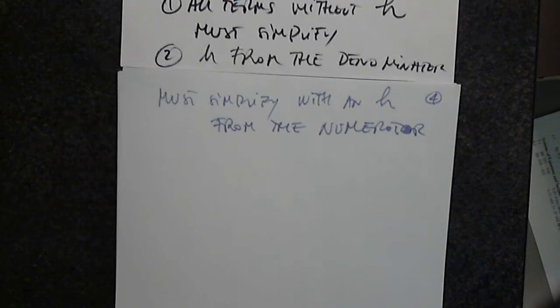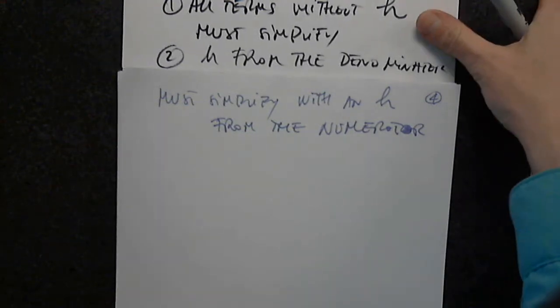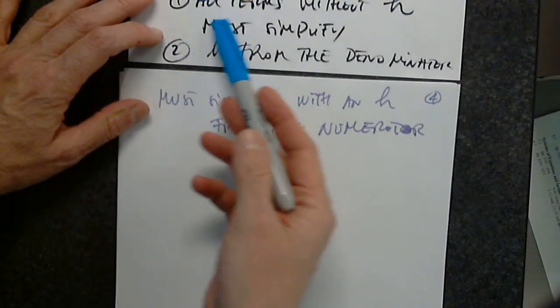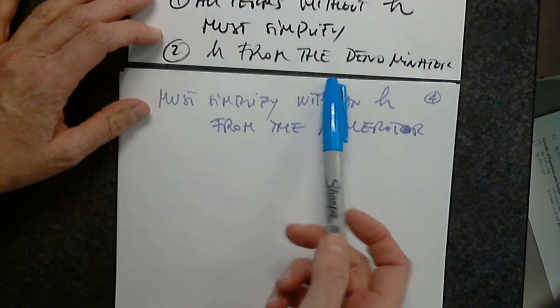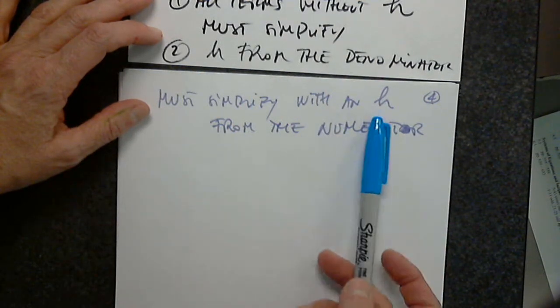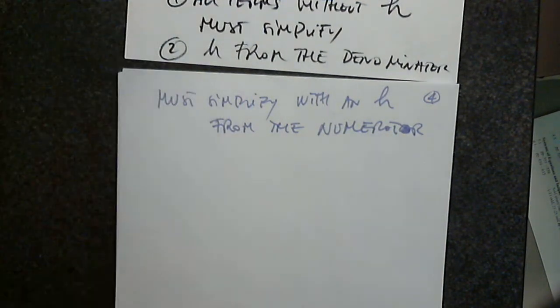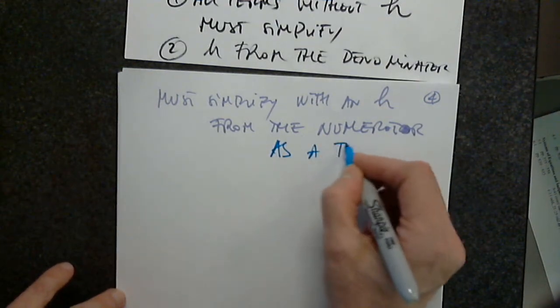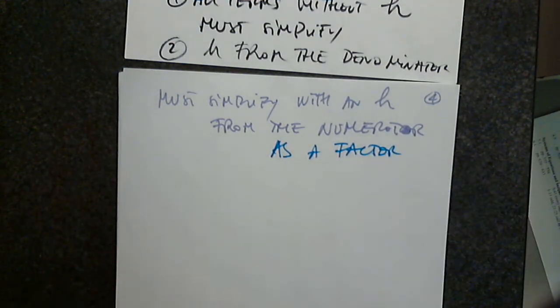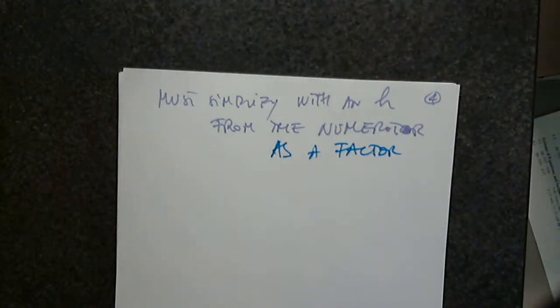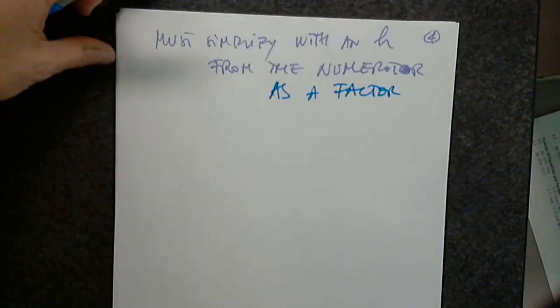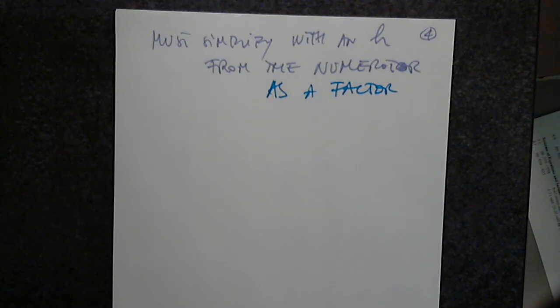If you would like, we can look at another difference quotient situation. Is that something you wanted? So one more time, all terms without h must simplify, and h from the denominator must simplify with an h from the numerator as a factor. I should write better. As a factor, not inside terms. Okay, would you like to illustrate with another function? Would you like to choose another function, or do you want me to choose?